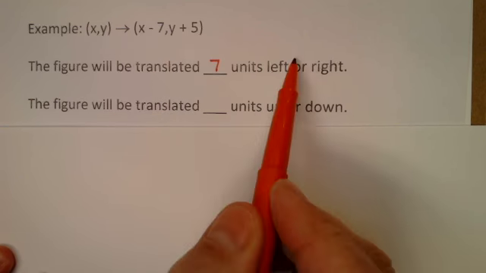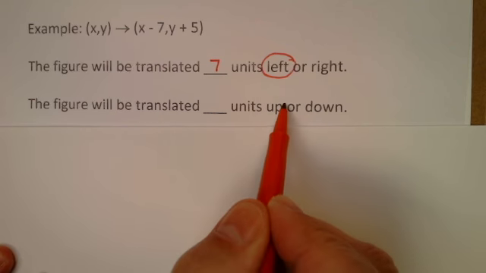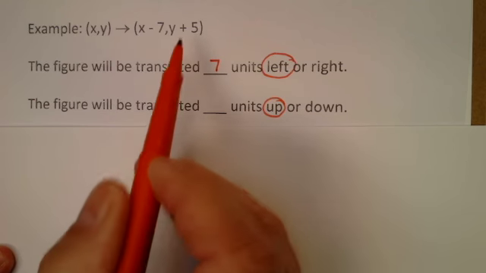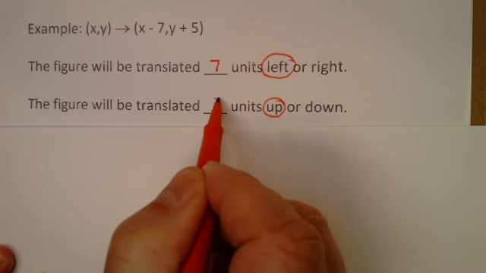The figure is going to be translated up or down. First thing I need to determine, is it going to be up or down? Well, it's a positive, so it's going to be up. How many units up is it going to go? 5 units up. Next example.